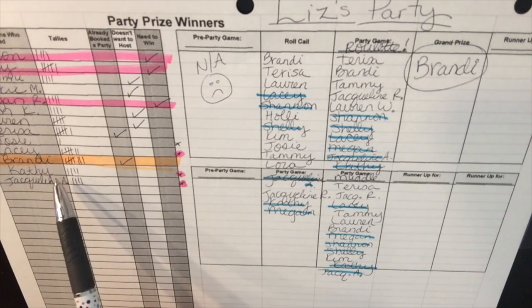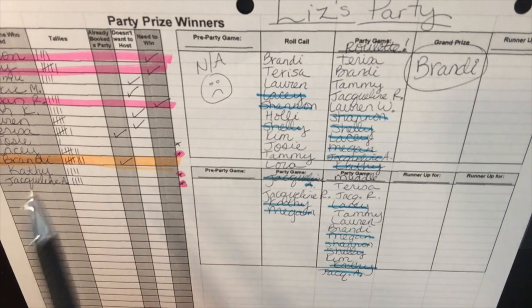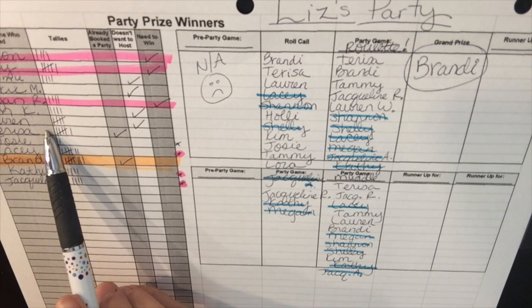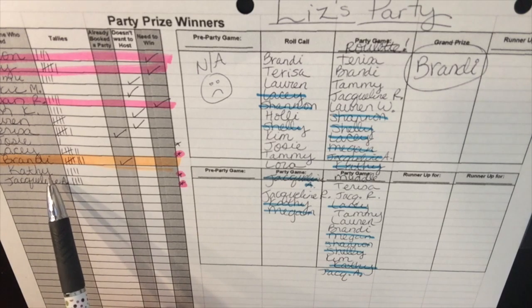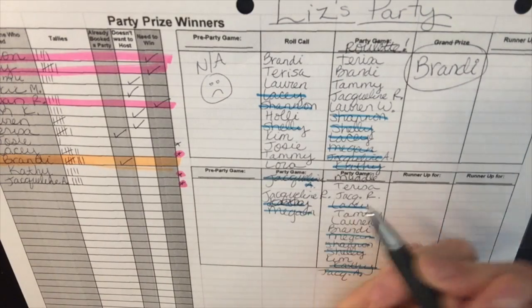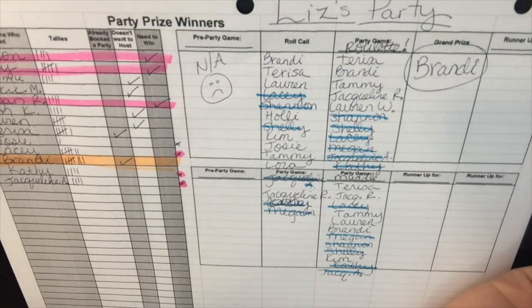It turns out that it looks like on Facebook, Kathy is friends with Brandy and Teresa, and they're both already doing a party for me. Plus, I believe she looks to be more like a grandmother, so I don't think that she would do a party also. So I'm going to go ahead and mark her off the list wherever I see her name.